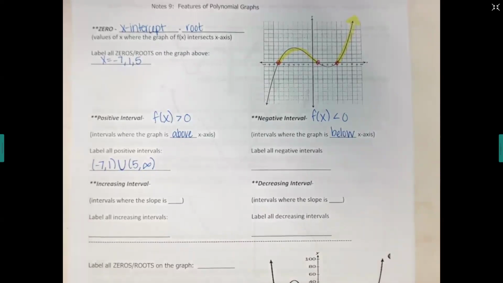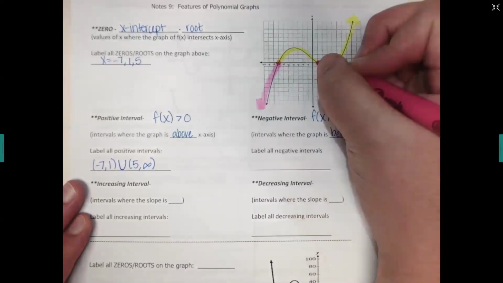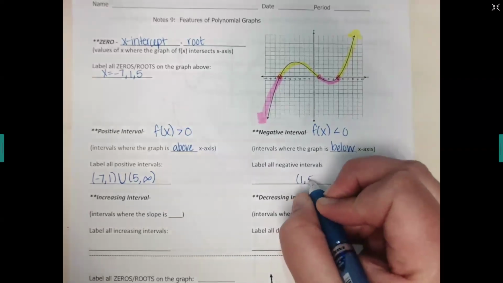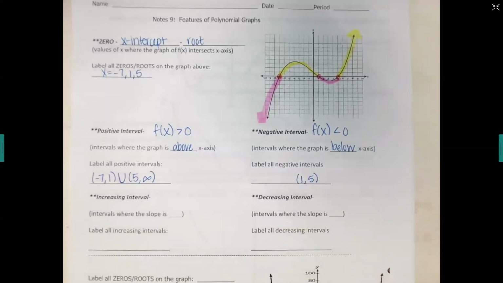I'm going to highlight the sections that are below, then we'll write the interval for them. I have one here, and then I have one here. Let's do the little short one first. What's the start, stop? What numbers? 1 and 5. So let's put 1, 5. And then for my other section, remember that you have to do start, then stop.